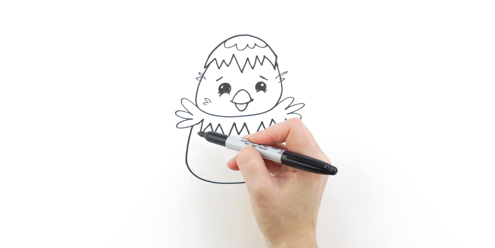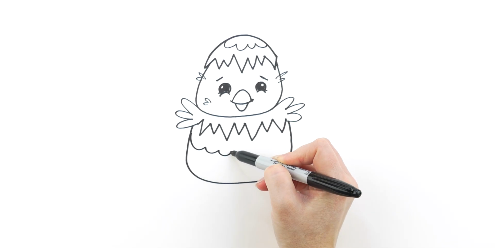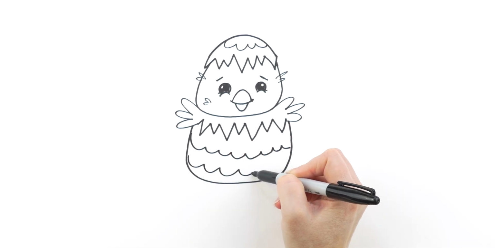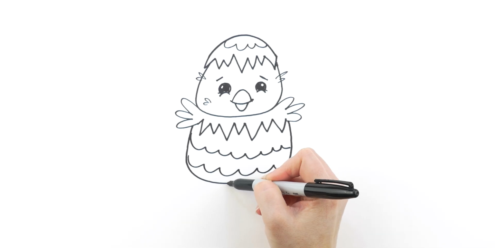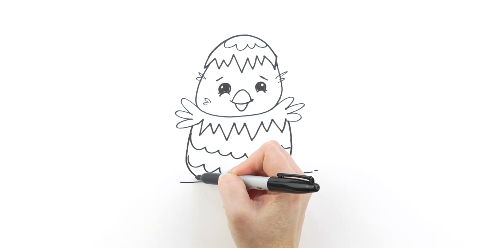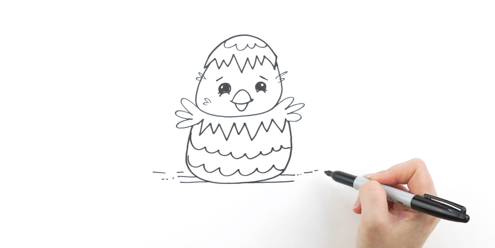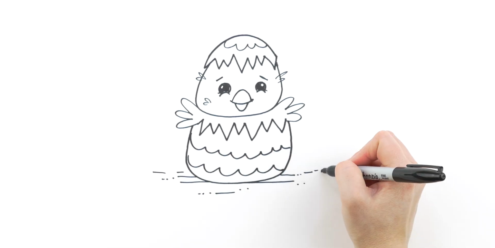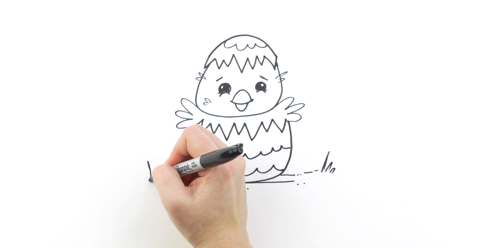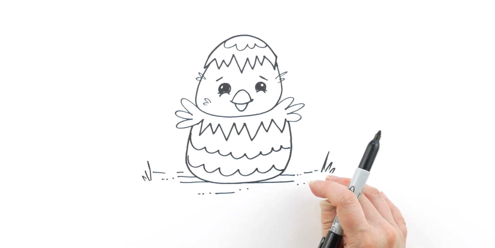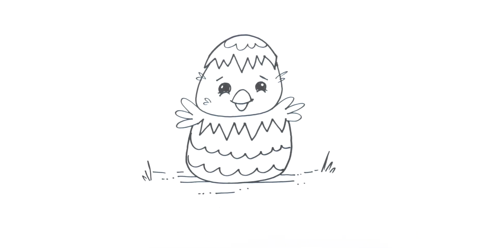And just like up top, we can add a little detail for some decoration on the egg here. And a little indication of some ground here so that our egg isn't floating. You can add some grass blades if you want your egg to be outside. All right, illustrators, there's the outline of our little chick coming out of an egg.